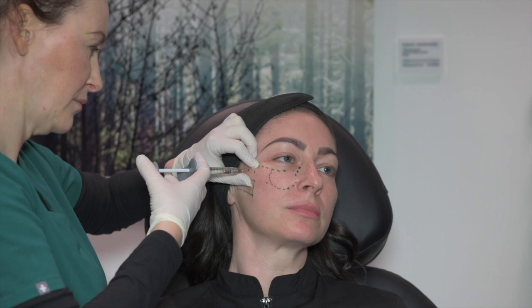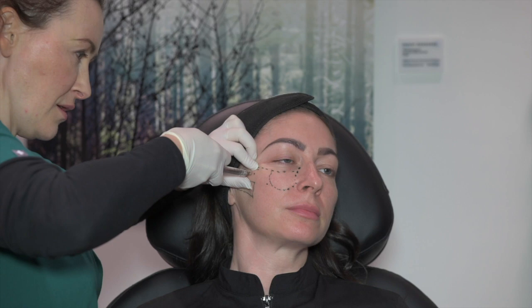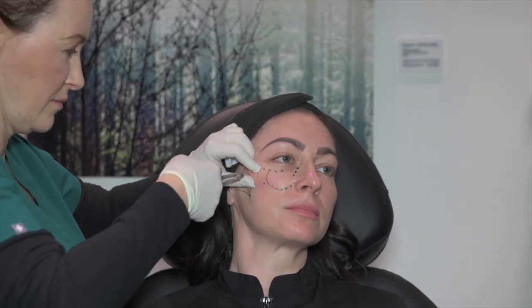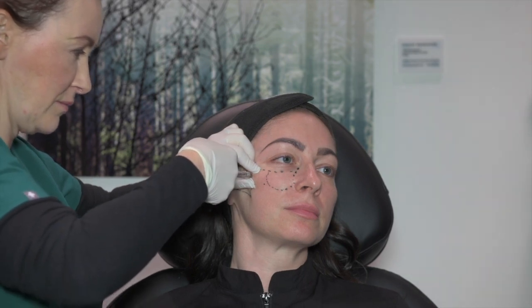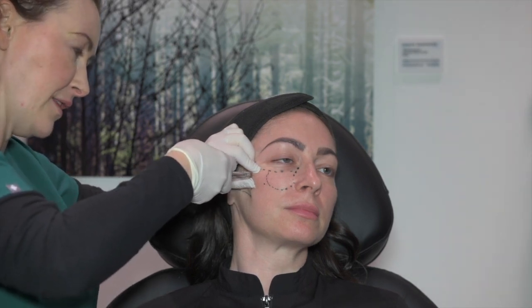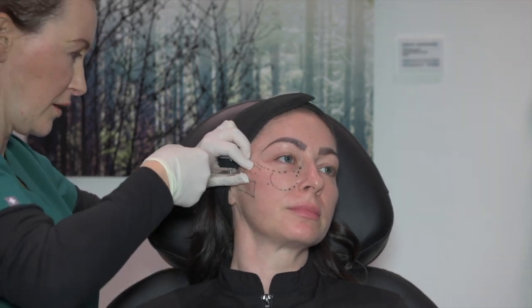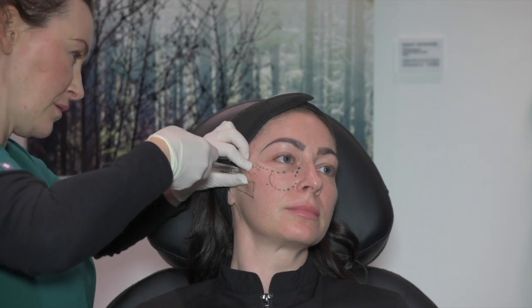So now we're going to move to treating CK1 with Voluma. So we clean. Always make sure we clean before each point. And then we retract the skin, needle to bone, aspirate, and 0.1. Second point, retract, inject, aspirate, and then 0.1. And the posterior point, inject, aspirate, 0.1.